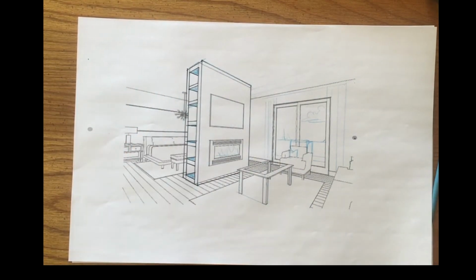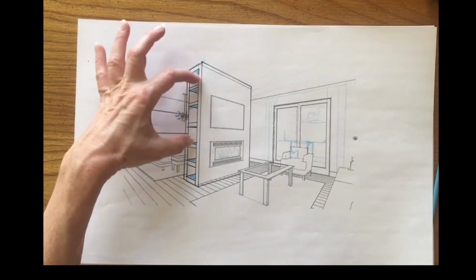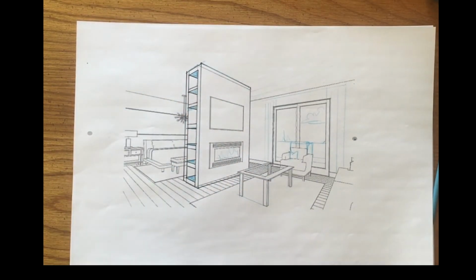So those are the shelves, and you can put some things on there. You can look at the demonstration and put some little objects on the shelf if you want, but we have some shelves going in there on the side for interest.